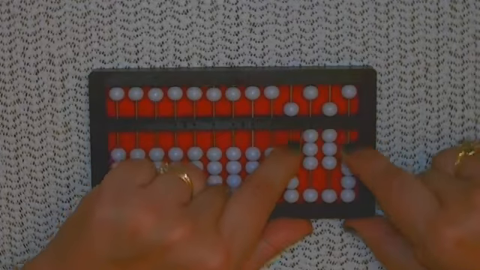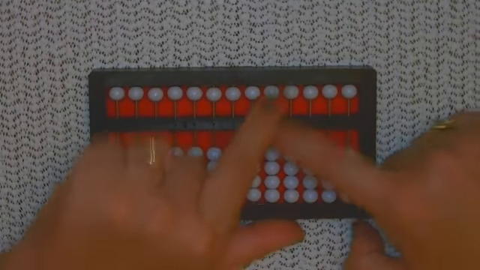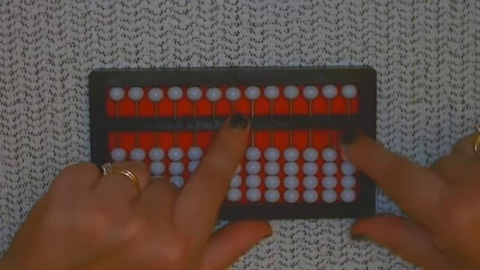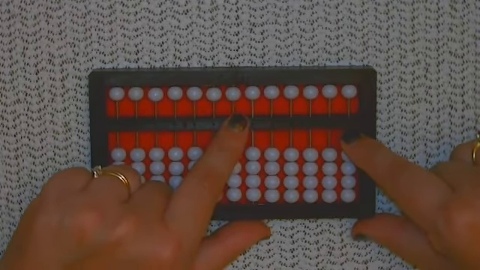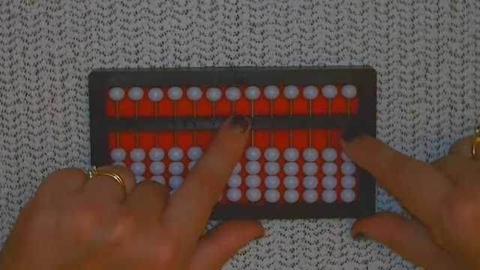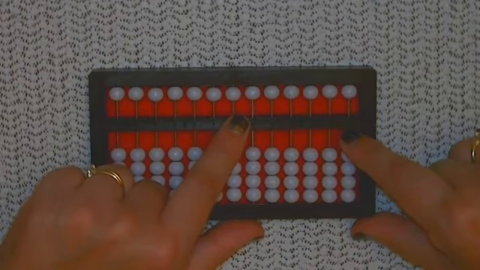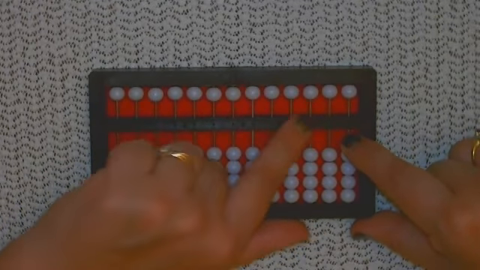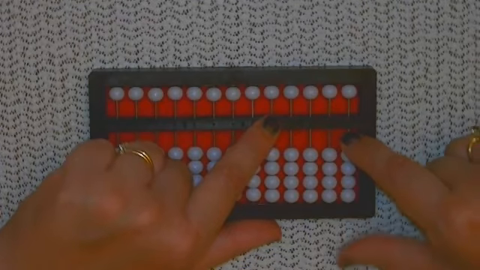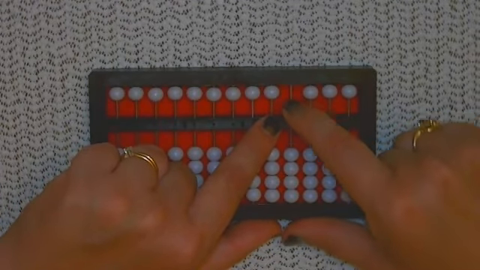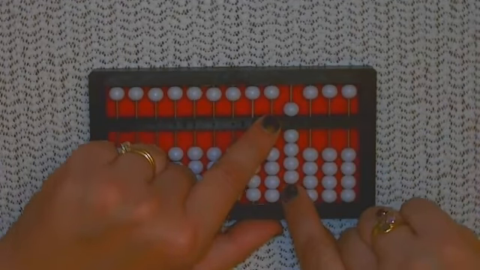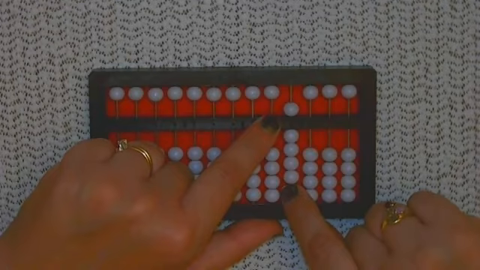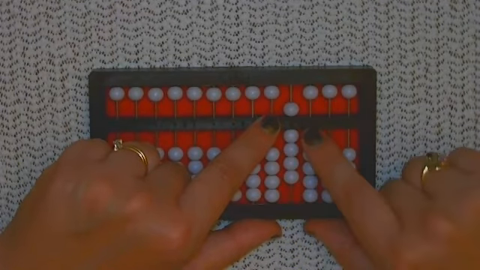One more setting. Let's clear everything that's there, making sure there's nothing by that counting bar. I'm going to set 9,057. So for 9,057, I'm going to find that thousands spot, go just after it so that I can set 5, 6, 7, 8, 9. So 9,000, all 9 beads are towards that counting bar, but there aren't any hundreds.